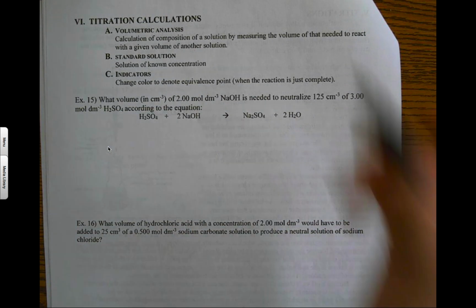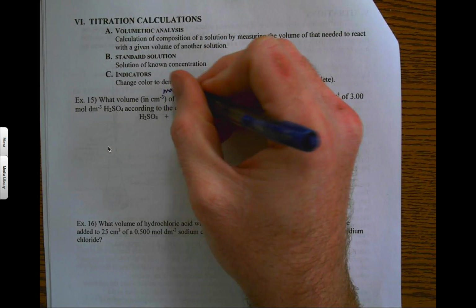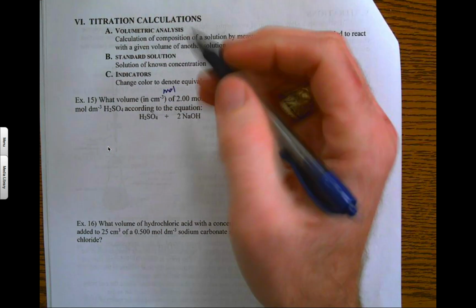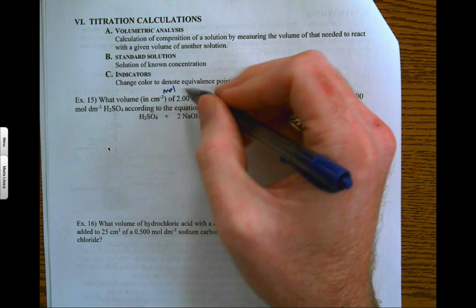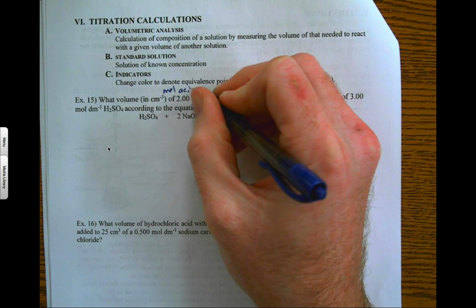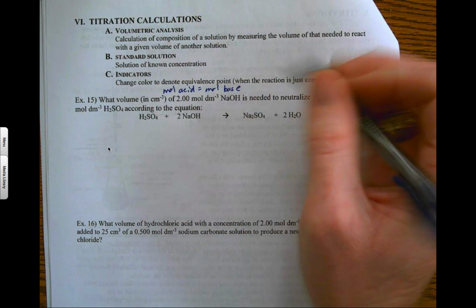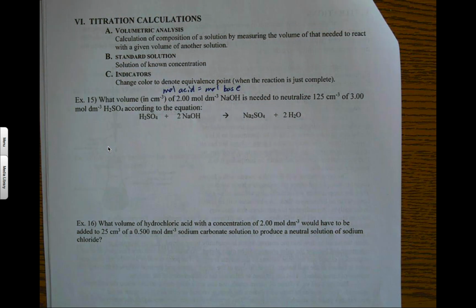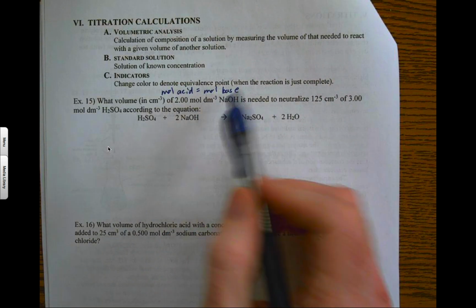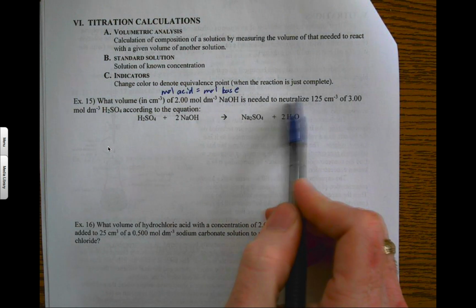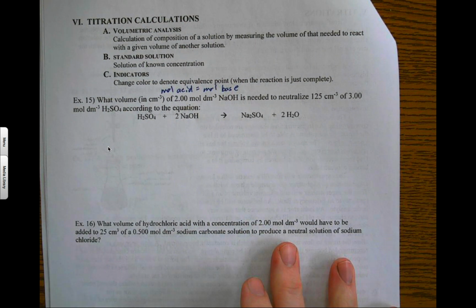Now remember, for titration, let's just think in the realm of an acid-base titration. That's where the moles of the acid equal the moles of the base. That is where we are at the equivalence point, and that is where you can actually do a titration calculation. That is when things are neutralized, okay? The moles of acid and the moles of base equal each other. They're neutralized. So that's what we're going to look at with example 15.